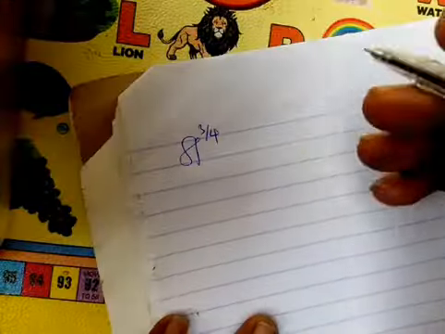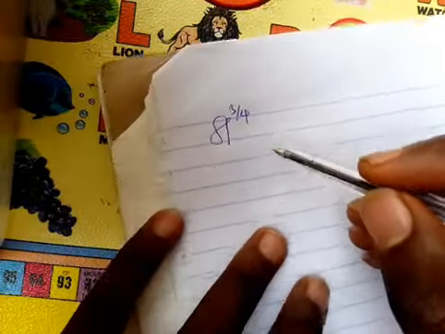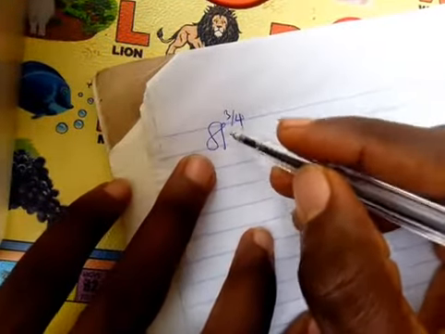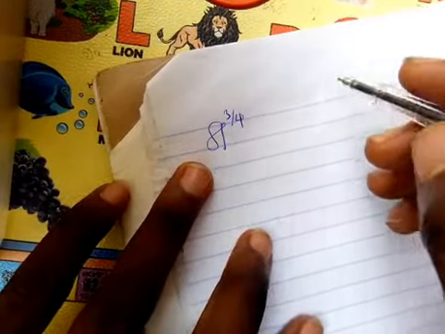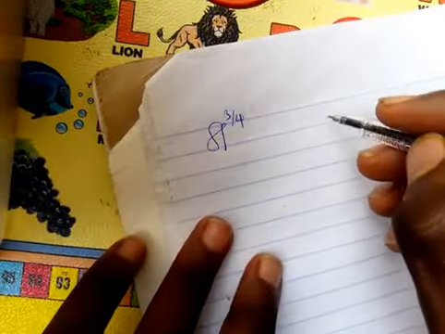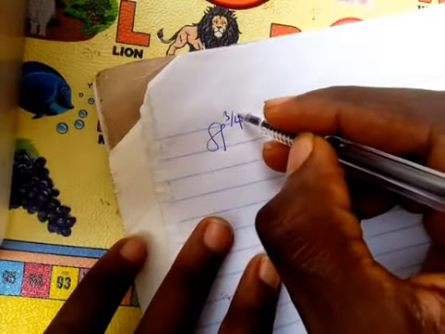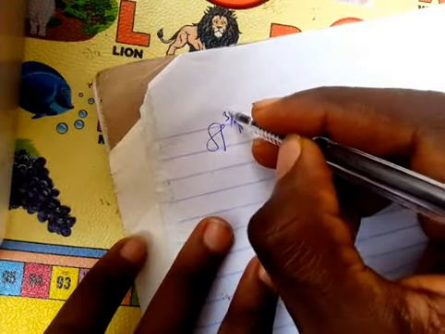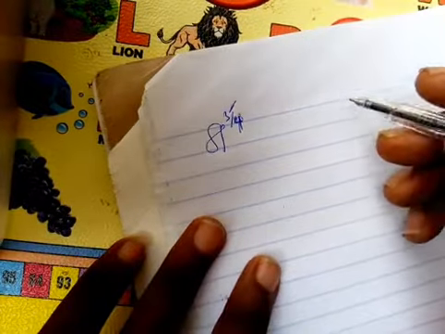Let's take another one. This question is 81 raised to power 3 over 4. Now how do you express this using the root form? Don't forget I said the denominator becomes the root and the numerator becomes the power.